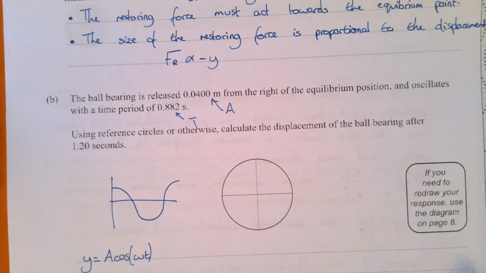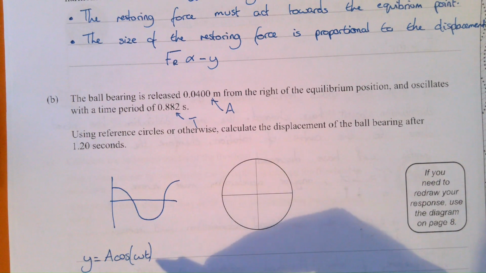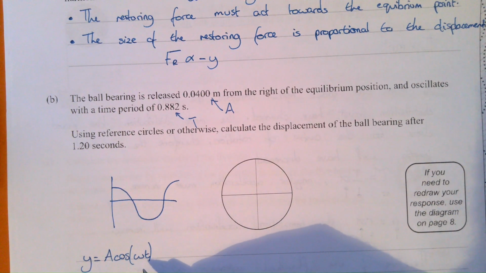Now, we are told the time period, which doesn't appear in this equation.